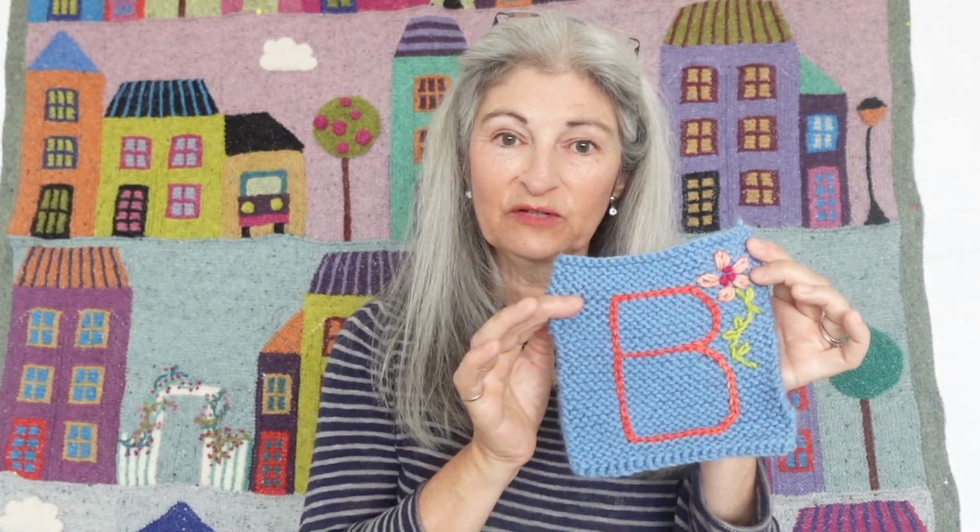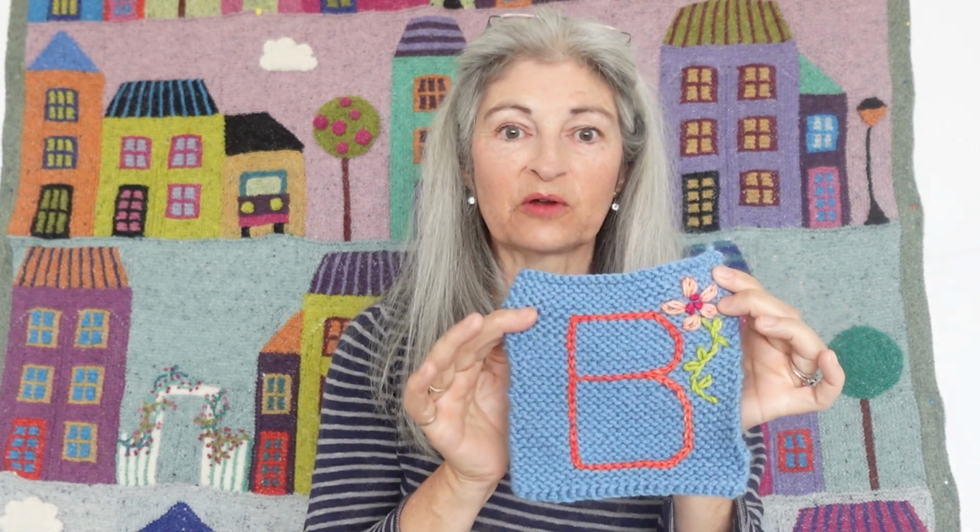Hi and welcome. Today I'd like to show you 4 different embroidery stitches that are used on the Blanket the Town design. They are chain stitch, stem stitch, French knots, and lazy daisy chains. These are stitches that are very common in embroidery and look great on knitting. I'll be adding the embroidery to a 24 stitch wide by 48 row swatch.